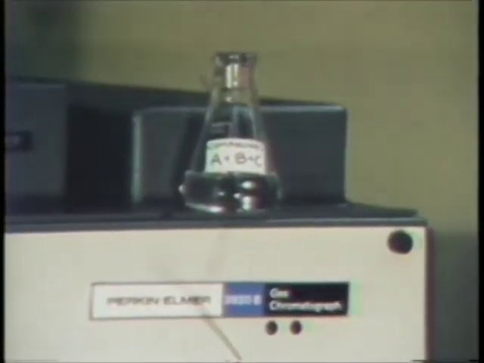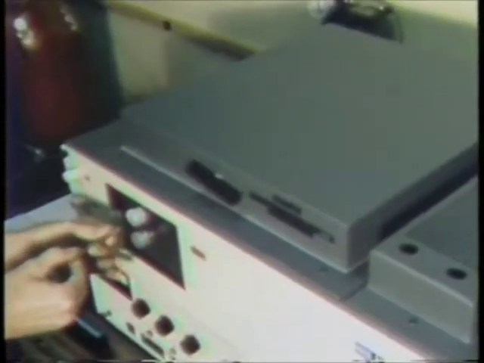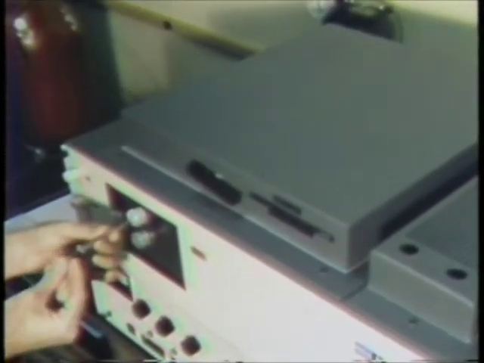Gas chromatography works in a similar fashion, except the separation occurs in the gaseous phase, not the liquid phase. Here, the sample mixture, represented by compounds A, B, and C, is injected into the gas chromatograph using a microliter syringe. Only the smallest fraction of a drop is injected, and it is quickly vaporized.